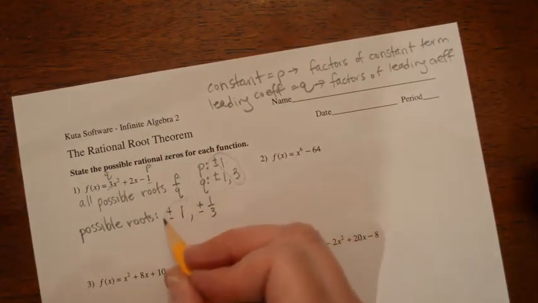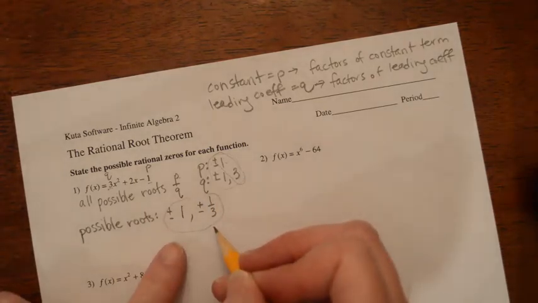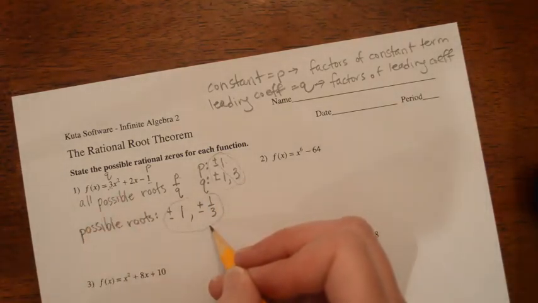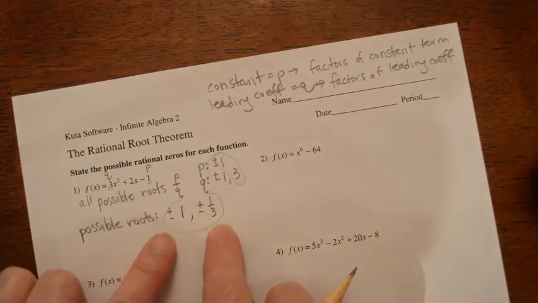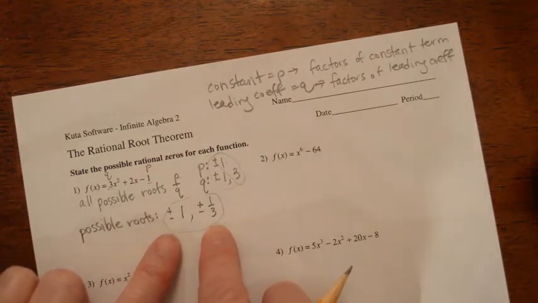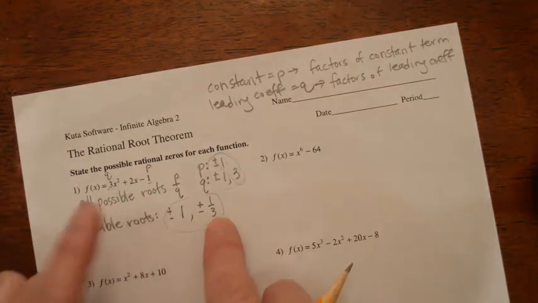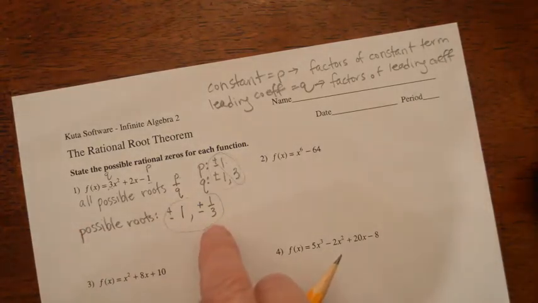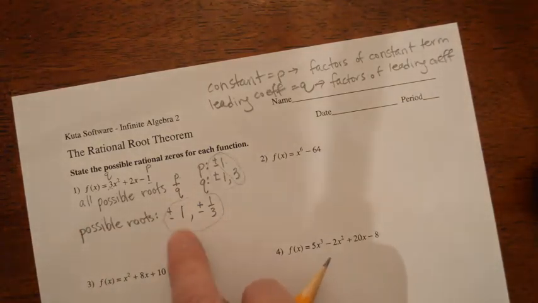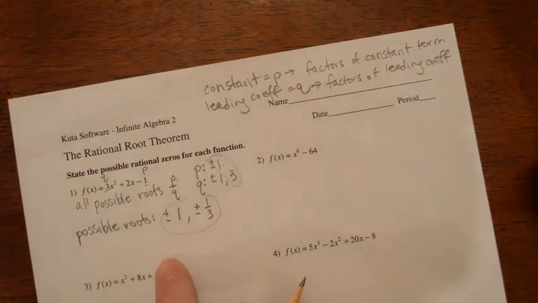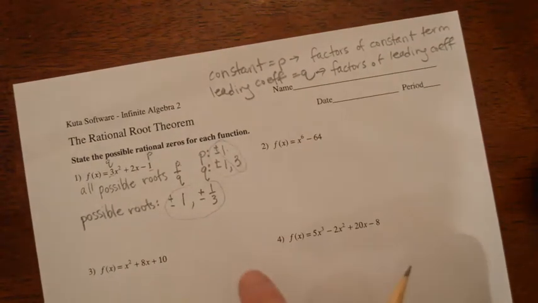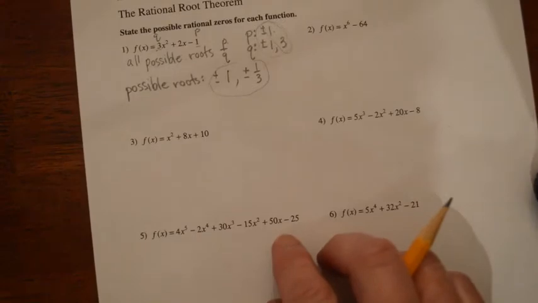This set right here, if none of these are roots or solutions to this polynomial, then there are no rational roots. All right, so this is the complete list of possible rational roots. There are no others. You can't say, well, maybe it's a 7 or maybe it's a 9. No, if it's not in this list, it is not a possible rational root. All right. So let's go on and do a couple others of these because I just want you to see how we come up with that list.